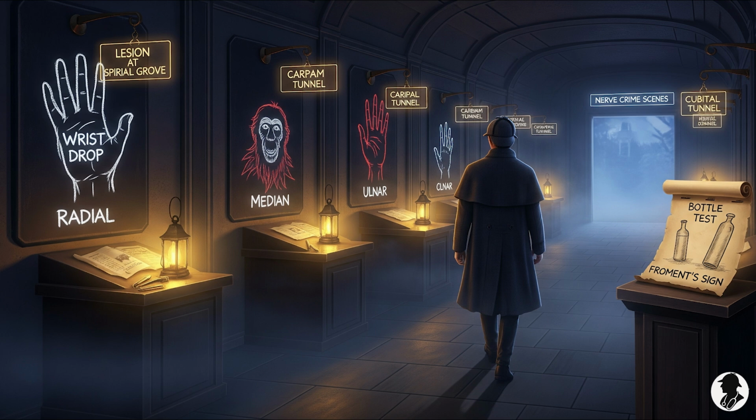So sticking with our pattern, if there's a high lesion of the median nerve, a proximal injury, way up in the arm, what functional problems are we looking for? Especially if we ask the patient to do something specific. Okay, a high median nerve lesion. You'd expect a pretty comprehensive loss of its functions.